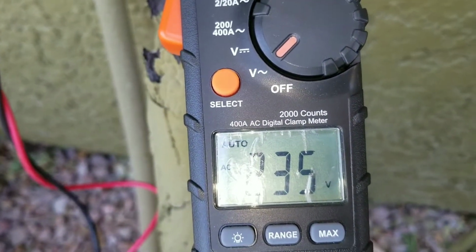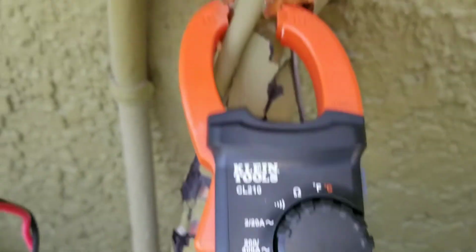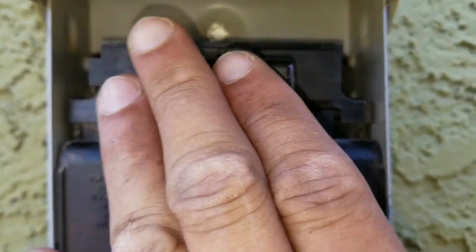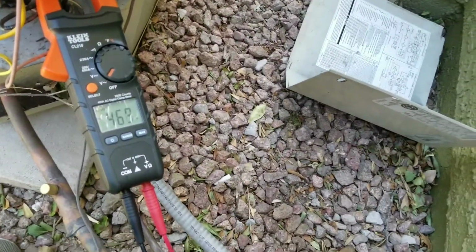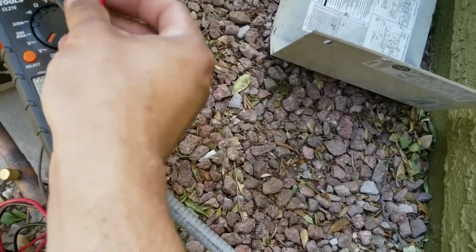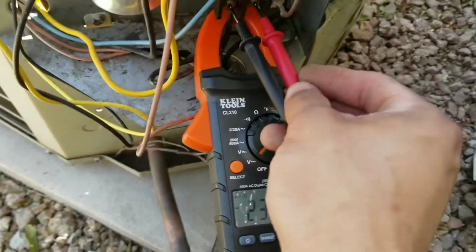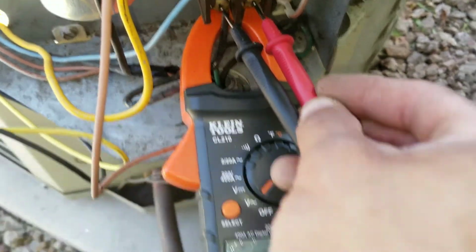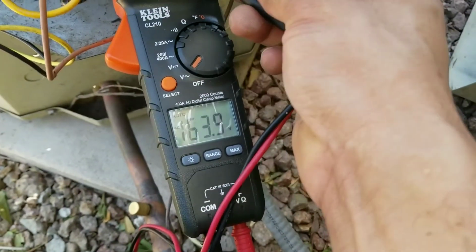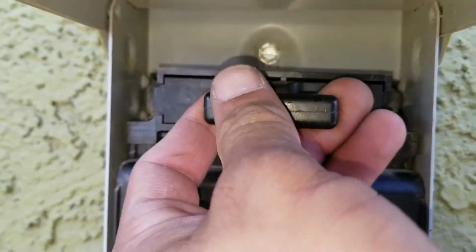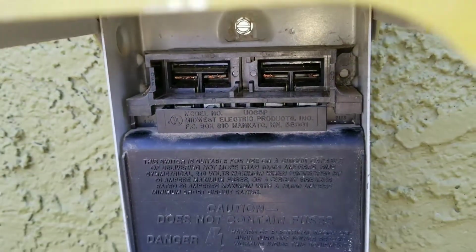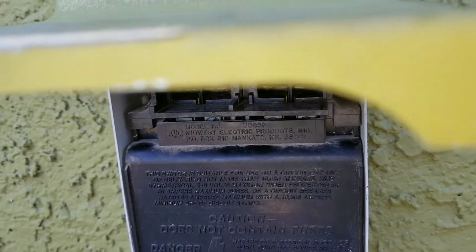Now if I put my disconnect back in, that will send the 240 volts back to my contactor. Here I'm going to put my disconnect back in, and at my contactor I should get a reading of 240 volts coming in. We're going to pull the disconnect, and now we're going to start on removing the old contactor and installing the new one.